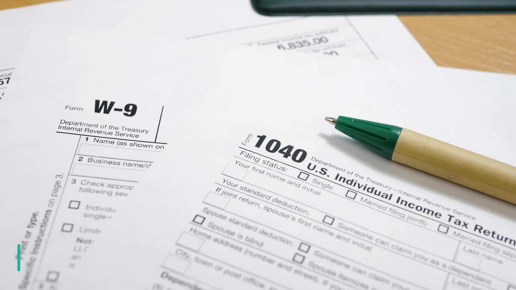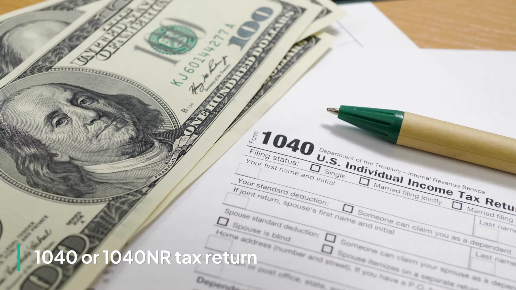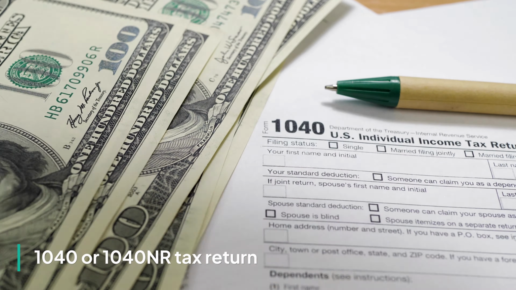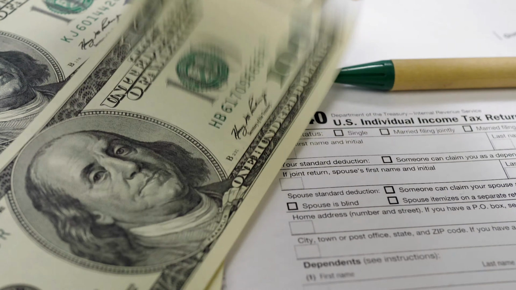Now, if your single member LLC has a US source income, apart from the 5472 form, you'll also have to file either the 1040 or 1040 NR tax return. Which one you file will depend on your legal and resident status and SPT score. Apart from filing one of these forms, you'll also have to pay US taxes because you have US source income.